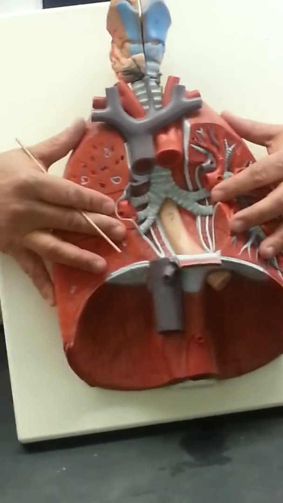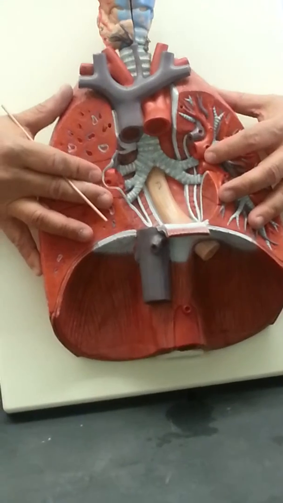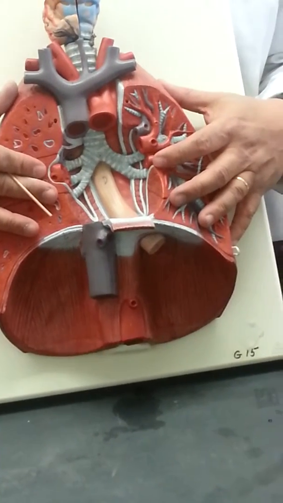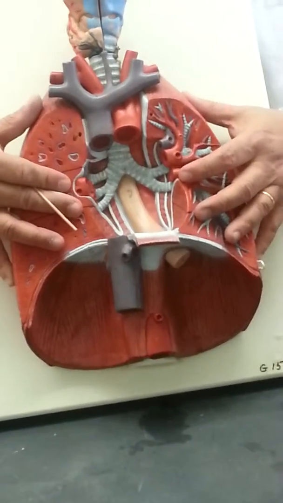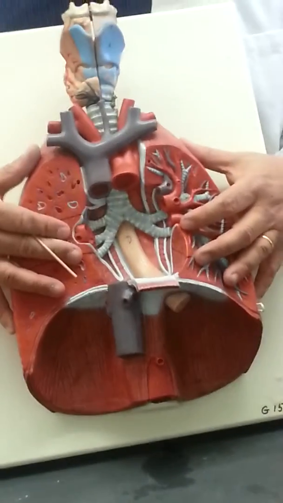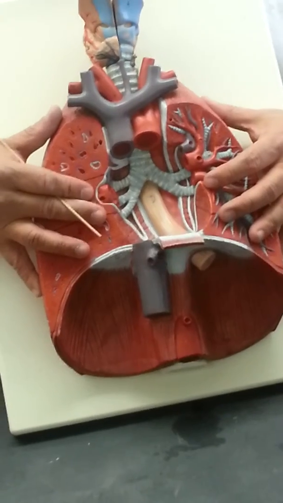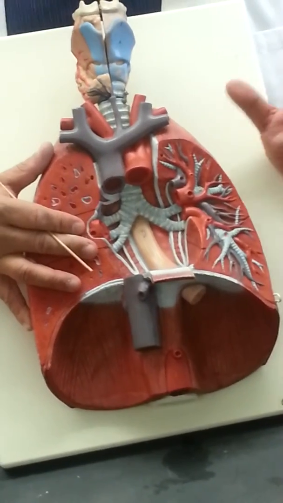Okay? So in other words, you can say that each tertiary bronchus goes into a bronchopulmonary segment. Okay? And then I'm going to write that down for you.